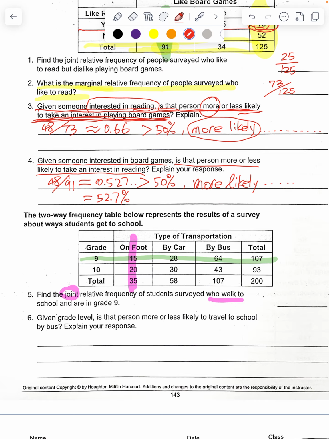Joint relative frequency is 15 all over 200. So we find the number in this joint cell and divide by the grand total. So that's it.